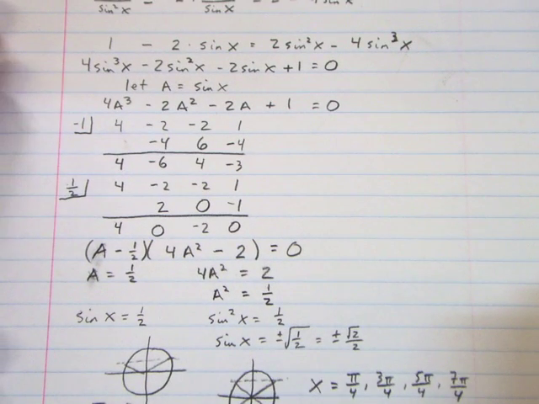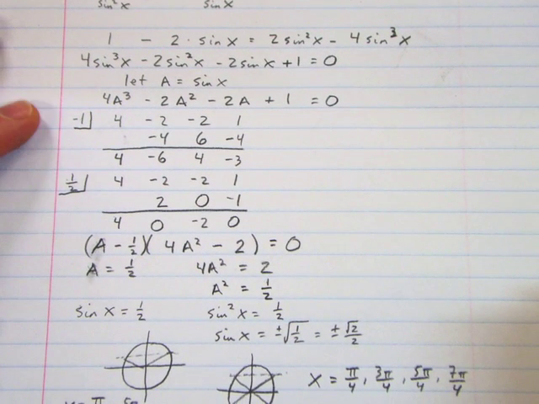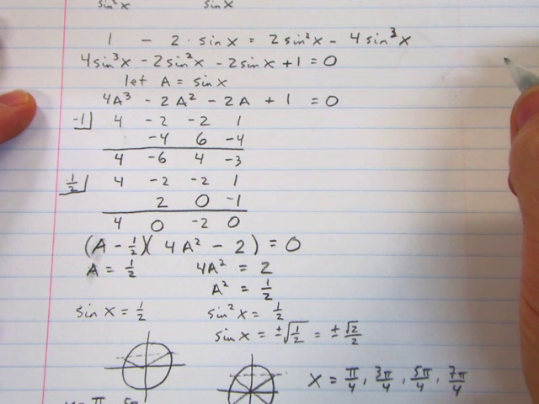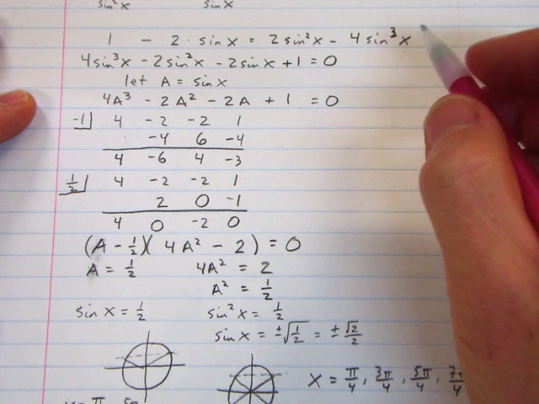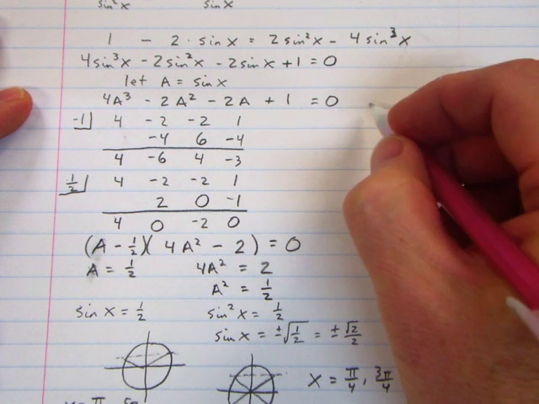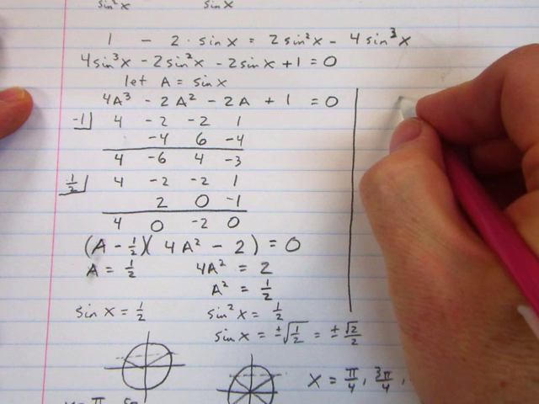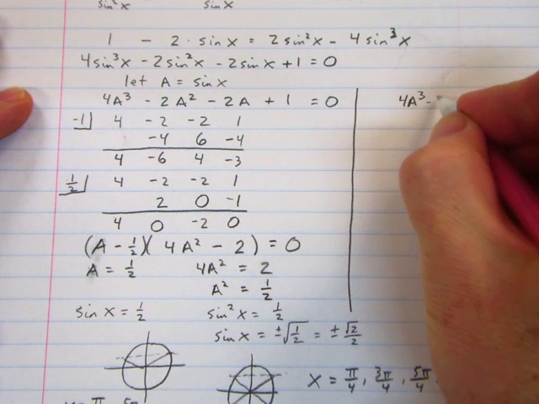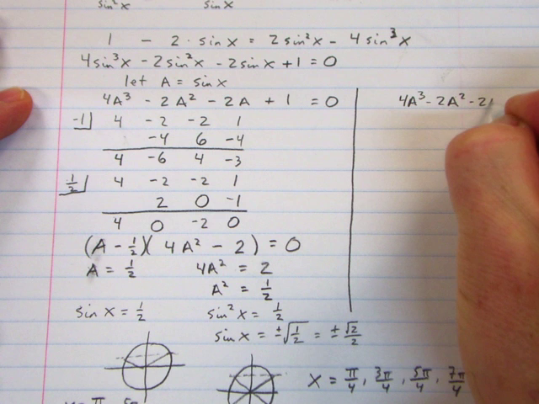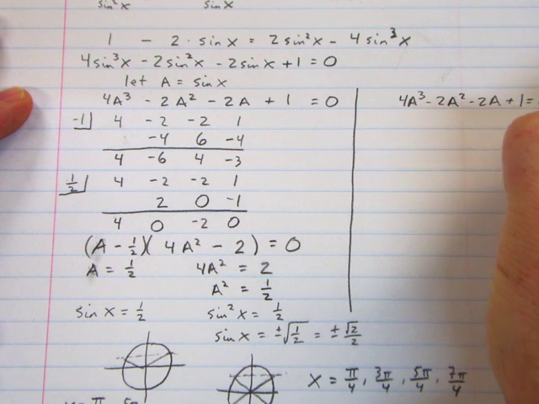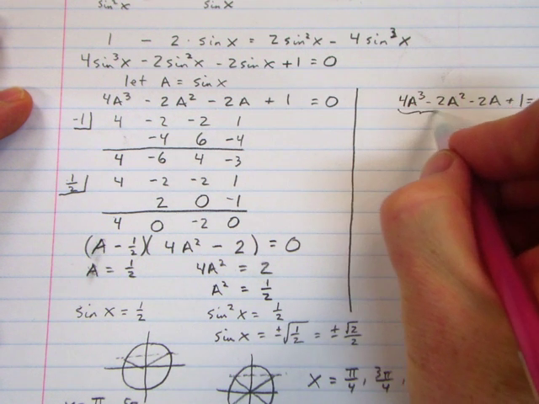Let's take a look. We can go back here and see, is there another way we could have done this? And the answer to that is, I think so. Let's put a line down and we'll redo this. Instead of using synthetic division, this looks like we could have factored.